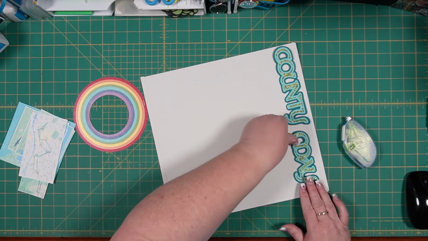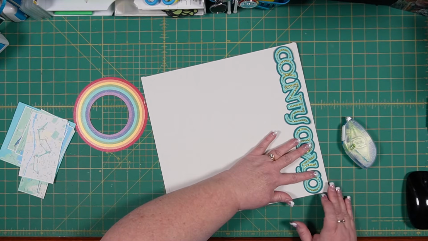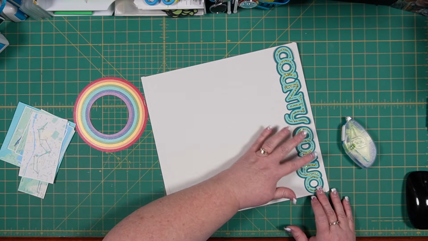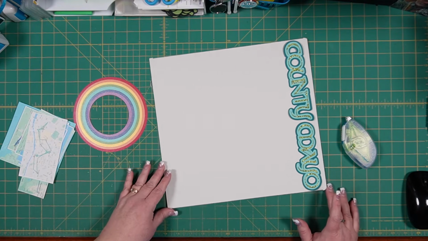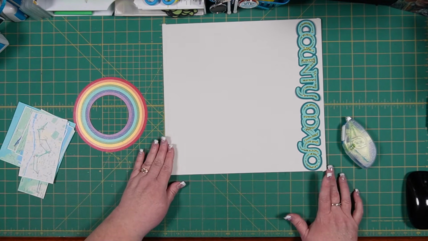So just keep that in mind and try to steer clear of fonts that will do that to you, or you have an added measure of frustration sometimes with things like that.